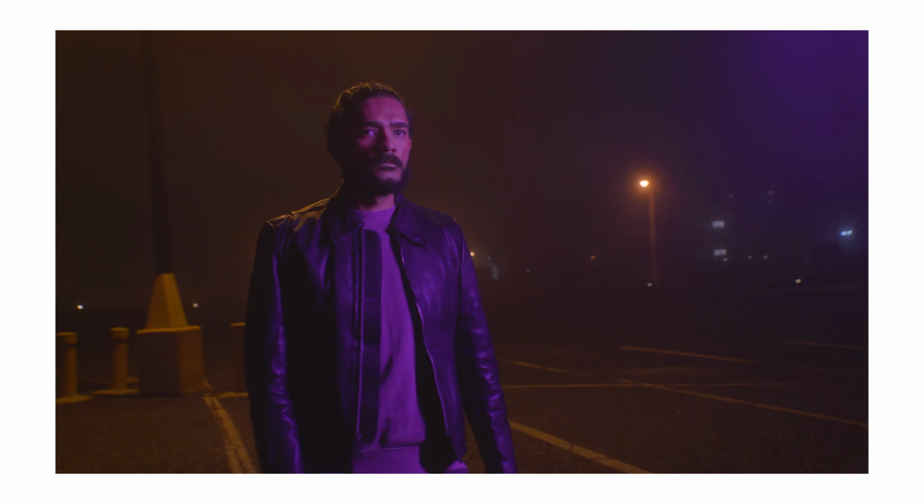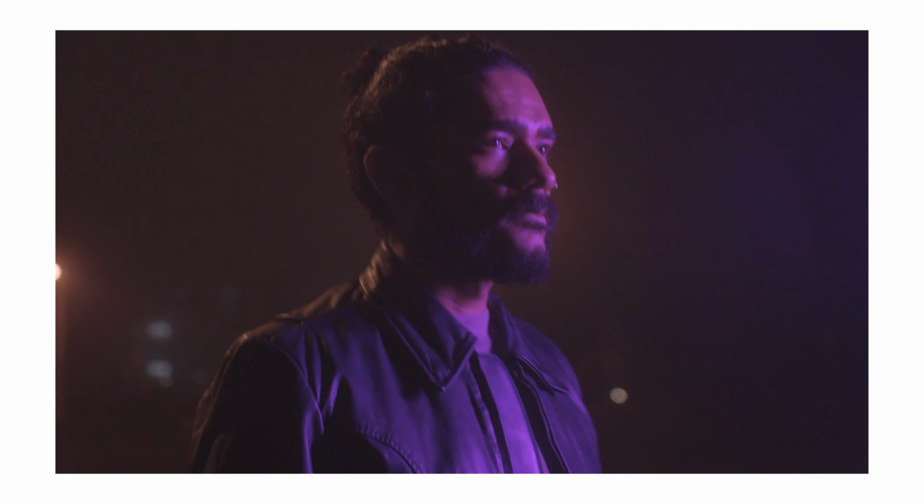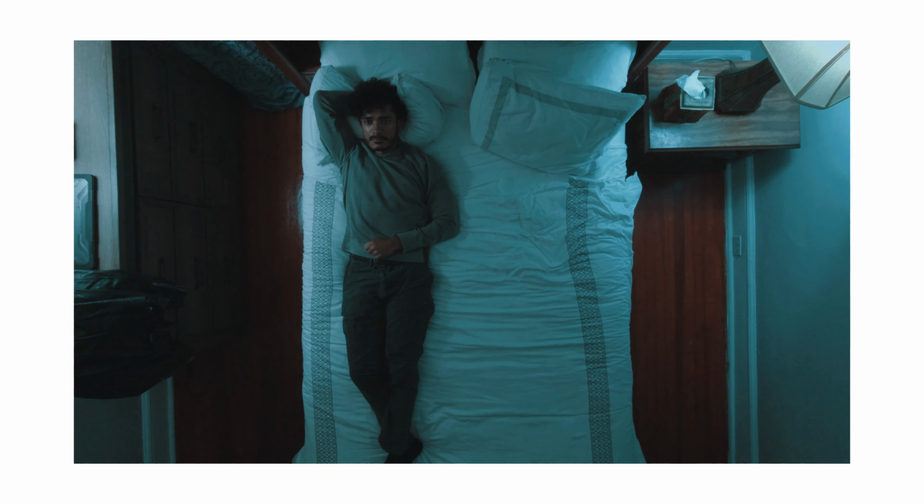Here's an example. In this scene, we're shooting from a lower angle and you give more power to the character. In this scene, I had the camera above the talent looking down. You make them feel small.